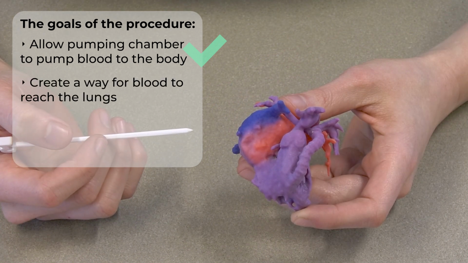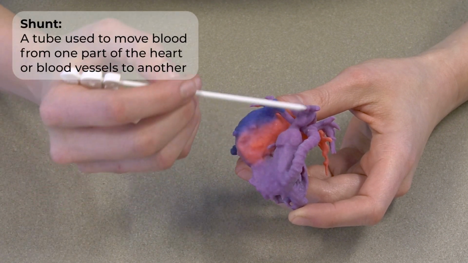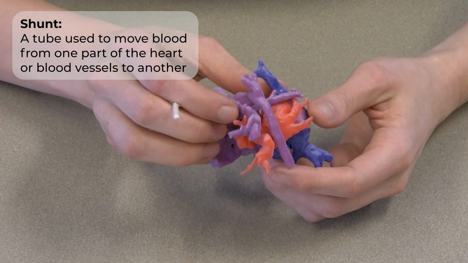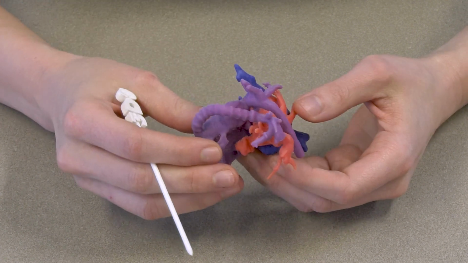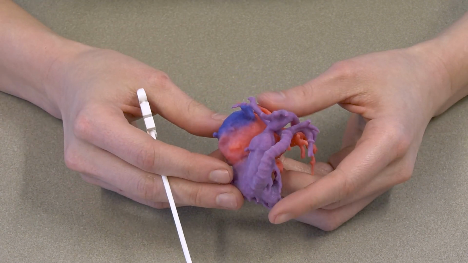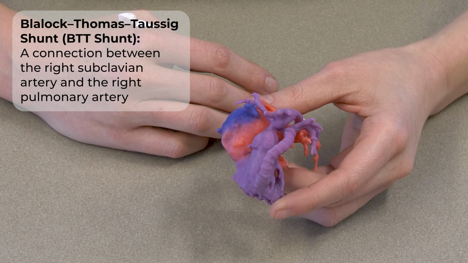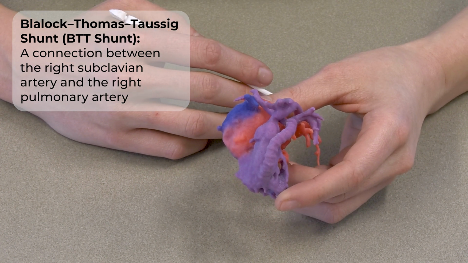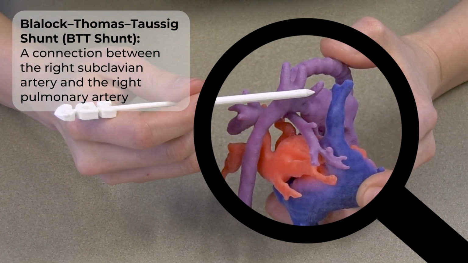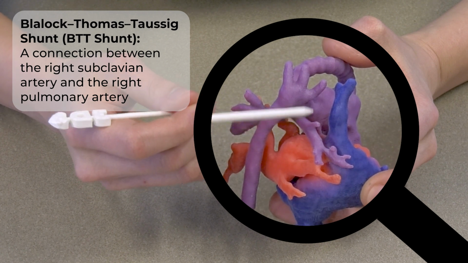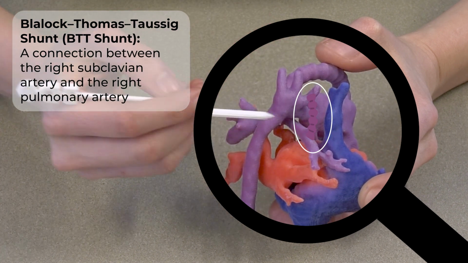The next step is to find a way to get blood to the lungs. This is done by connecting a shunt or tube to the disconnected pulmonary arteries. There are 2 common methods to get blood to the lungs. The Blalock-Thomas-Taussig, or BTT shunt, connects a tube that comes off the branches of the aorta and attaches to the pulmonary arteries. This tube would be located here and then attached to the pulmonary arteries. This model does not show the BTT shunt, but it would be connected here.